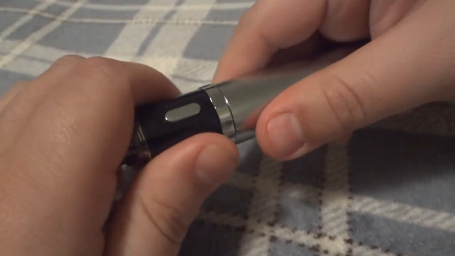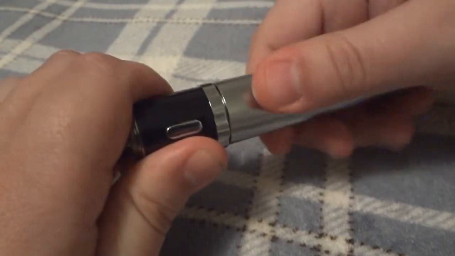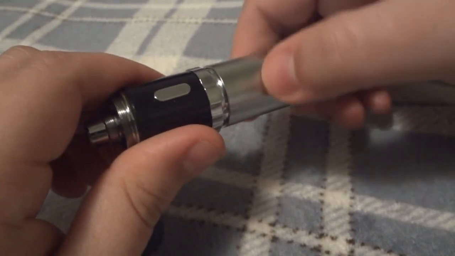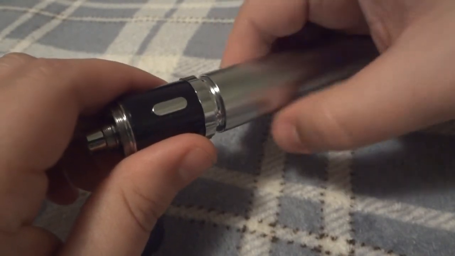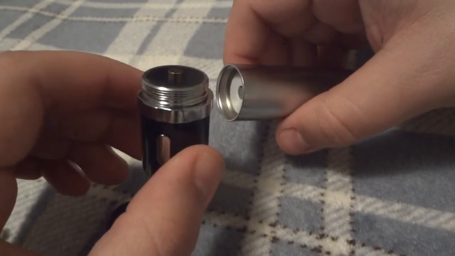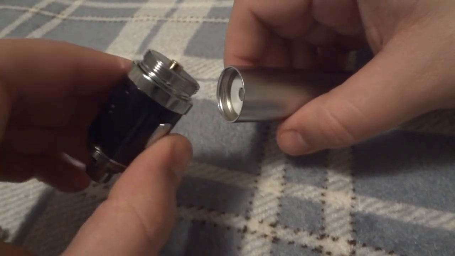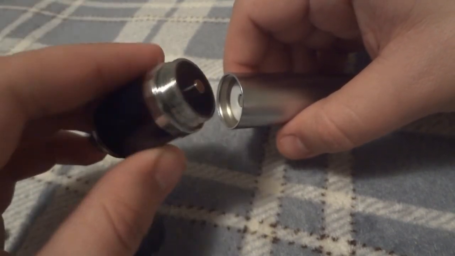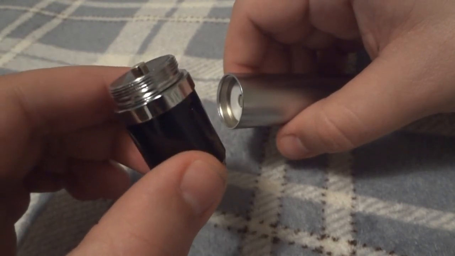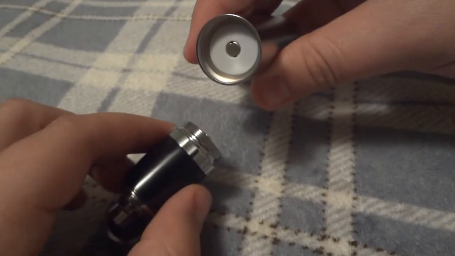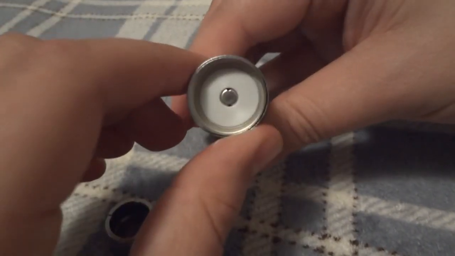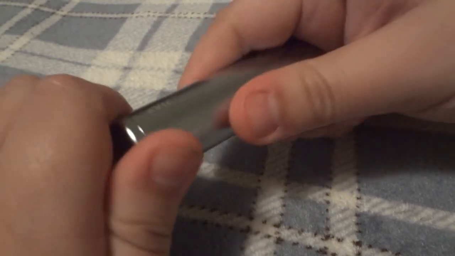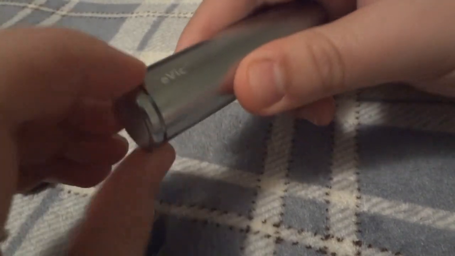Alright, so now let's take off the head unit. And here's the body. Take off the bottom cap.